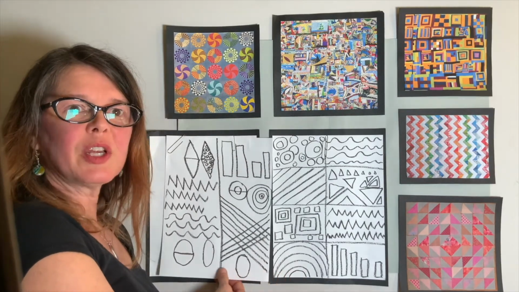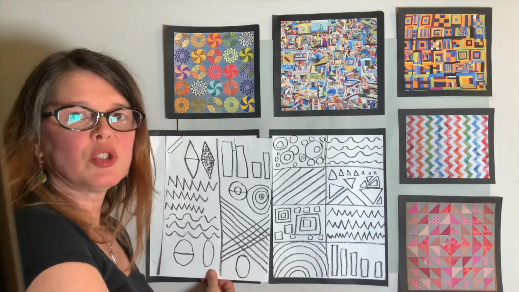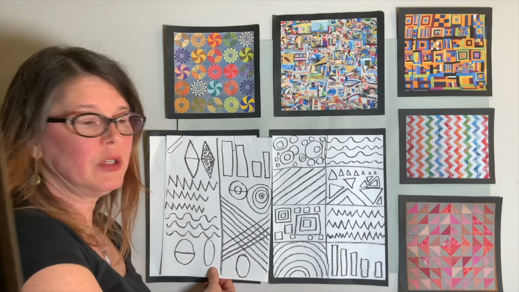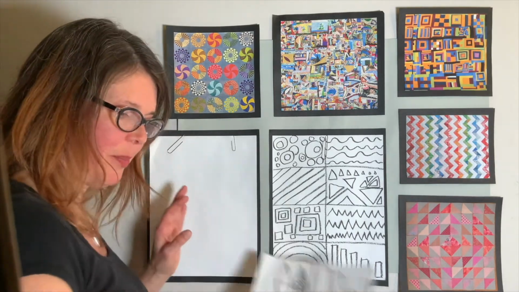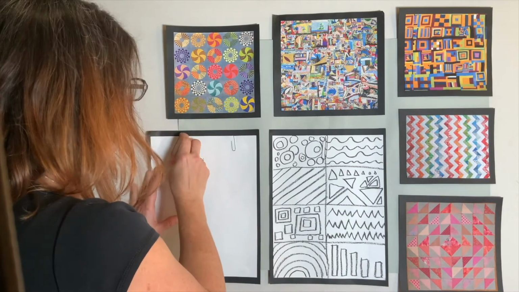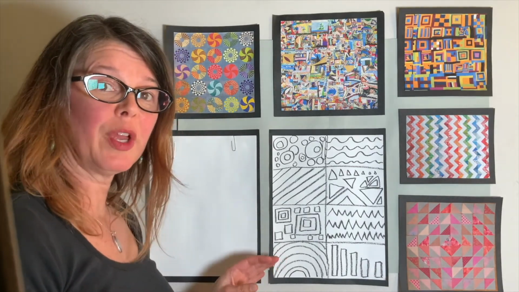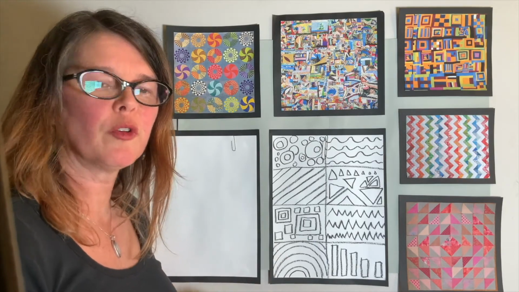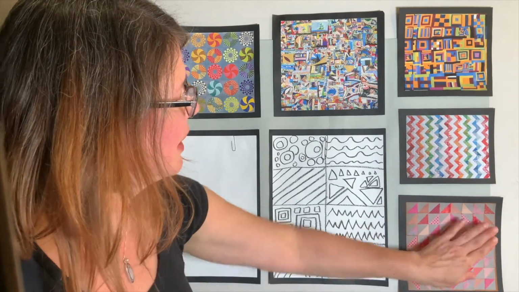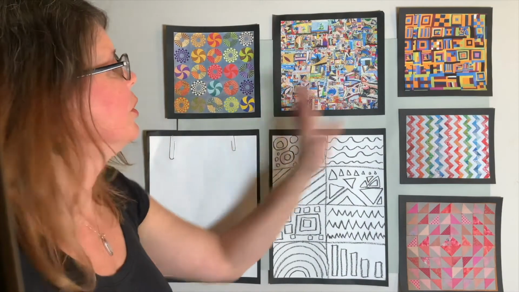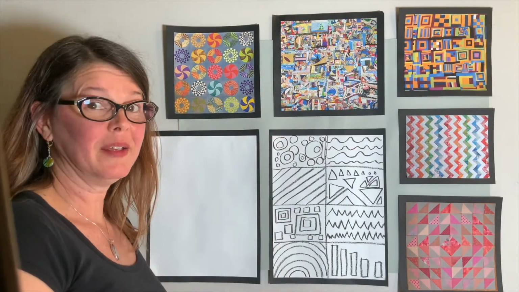Perfect. Let's go ahead and get started on our abstract shape and line quilt. Okay, go ahead and put your other piece of paper underneath. Keep your black crayon. We're going to start with our black crayon, then we'll fill it in with all the beautiful colors, just like these quilts, right? Look at them. They're beautiful. Are you ready? Let's get started.